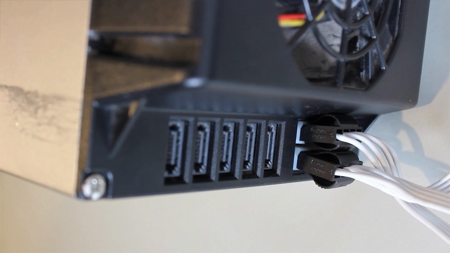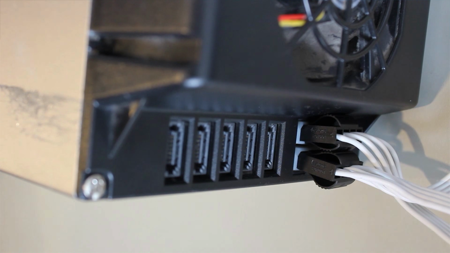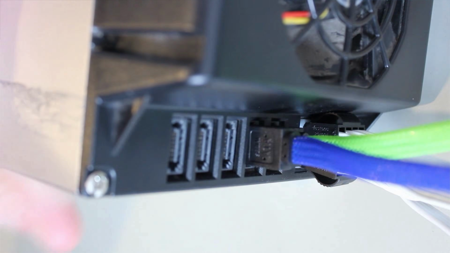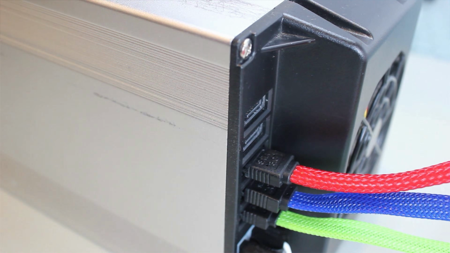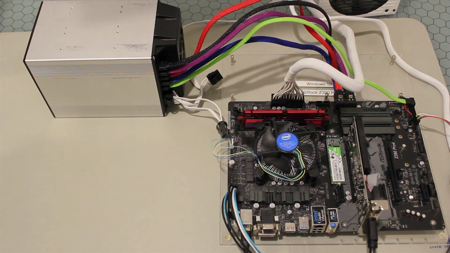If you were connecting higher powered devices like modern graphics cards, I would not daisy chain them together as they draw large amounts of power. I will next plug in each of the SATA cables, making sure they are plugged in the correct order. Once all the SATA cables are plugged in, the next step is to switch the computer on.